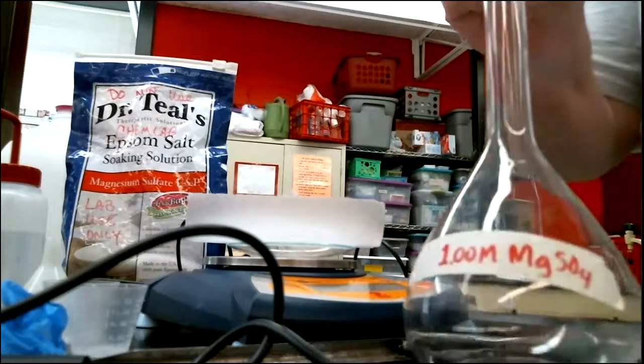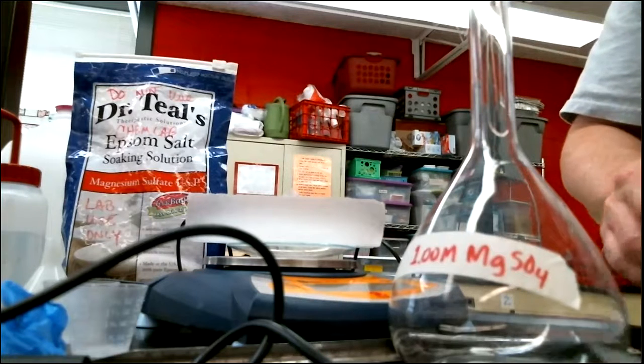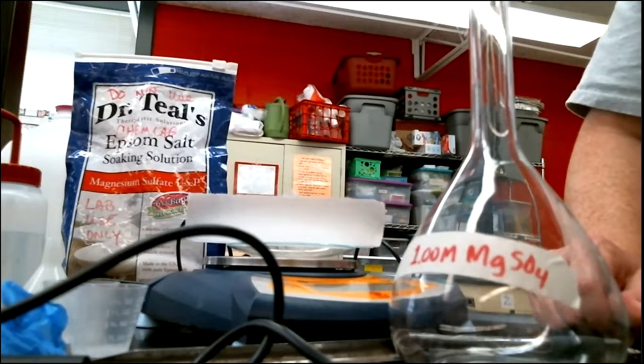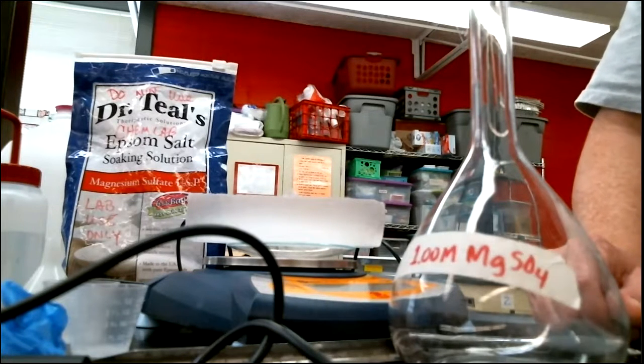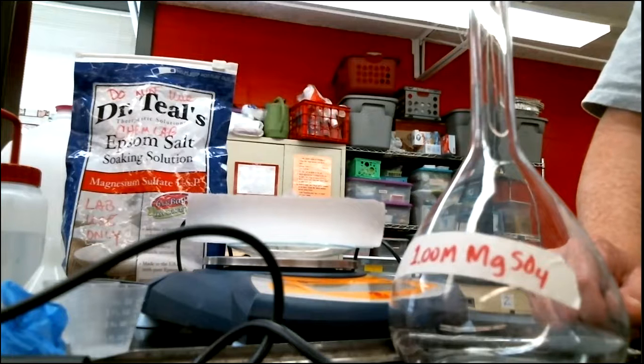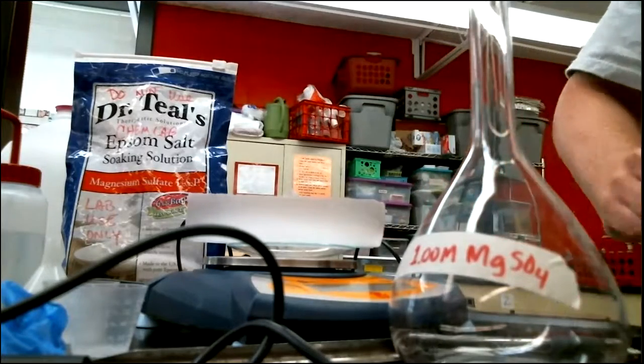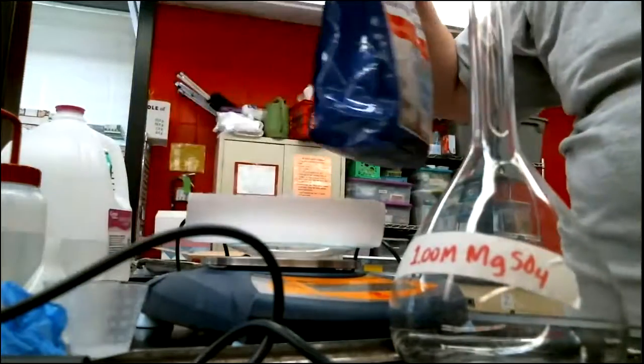So if I need half a liter, then hopefully you can figure out that I need half of my mass that I calculated. So instead of the 120.367, I'm going to need 60.18 grams. So we're going to measure out 60.18 grams of Epsom salt.